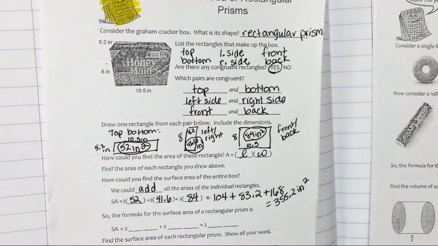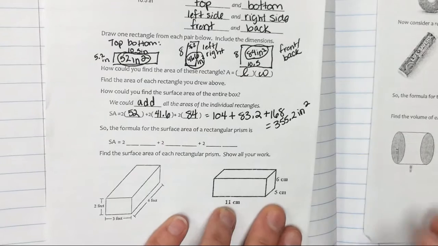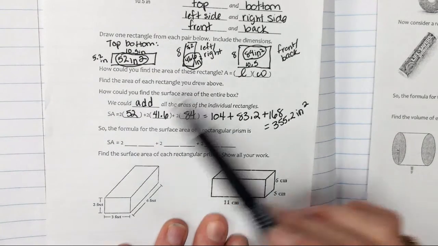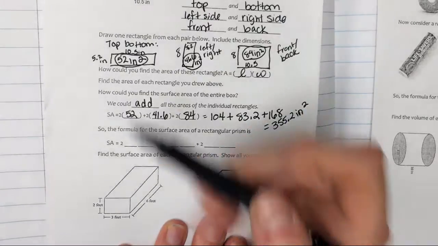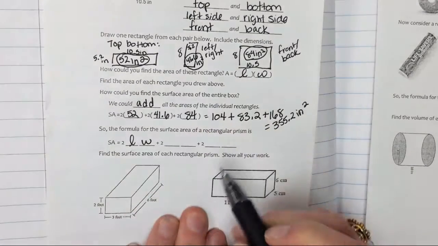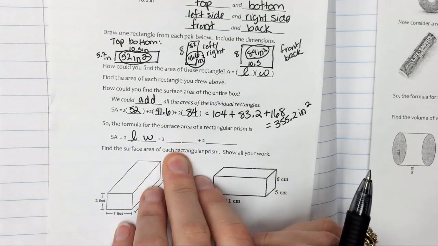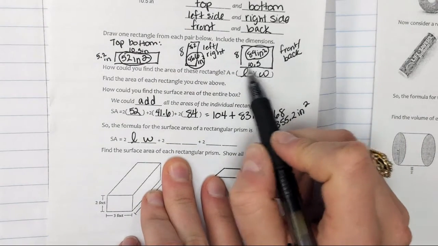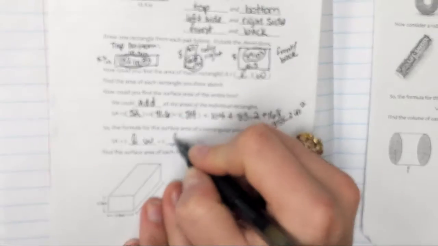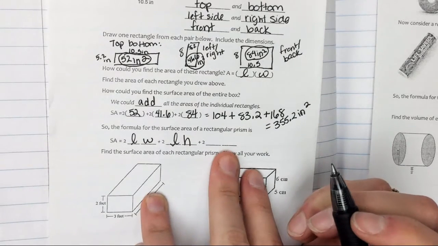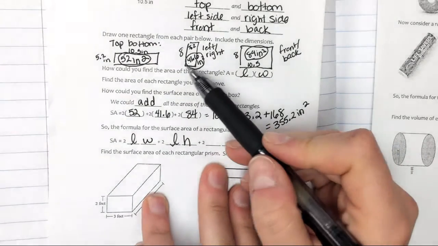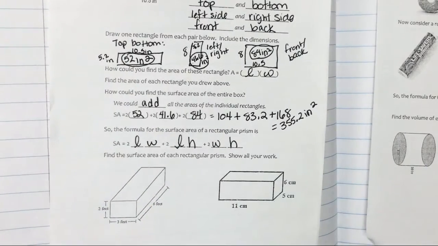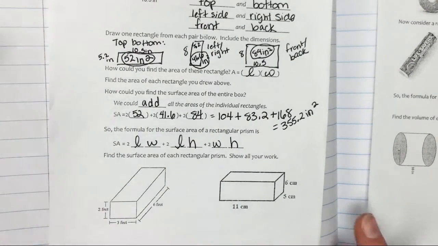So if we look at our formula here, we have 2 length times width plus 2 length times height, plus 2 width times height. Okay, so there's your formula. We have 2 more examples and then we're all done.